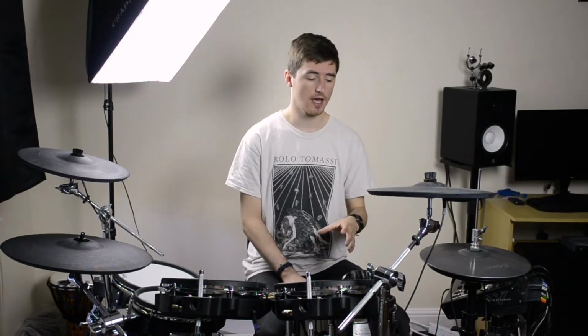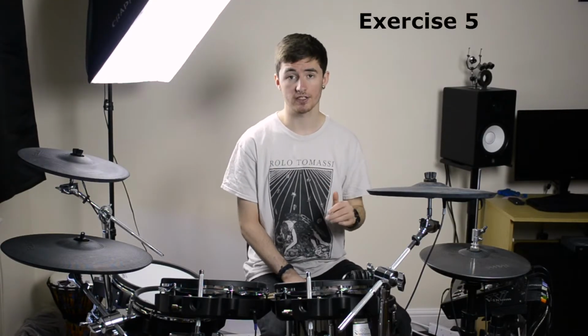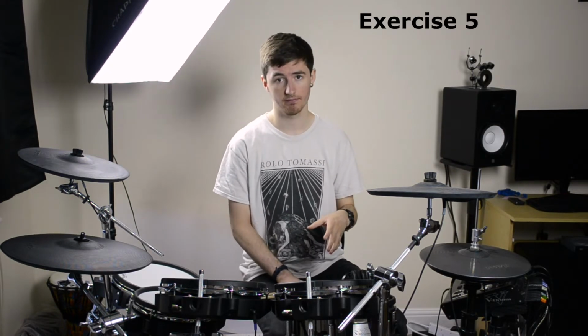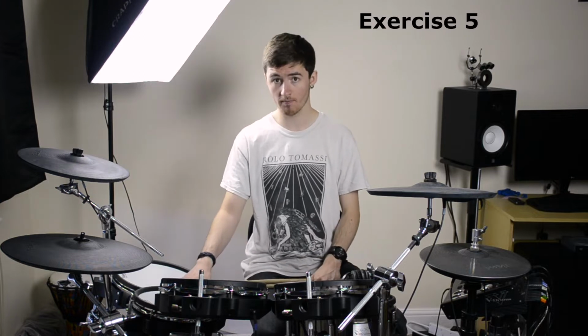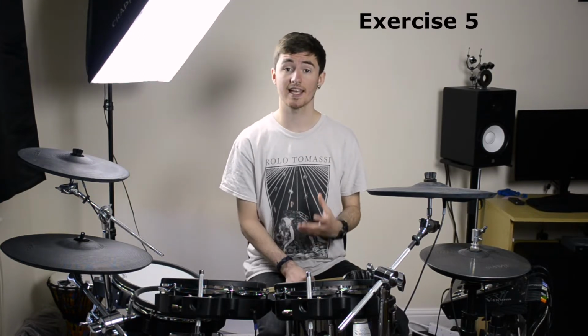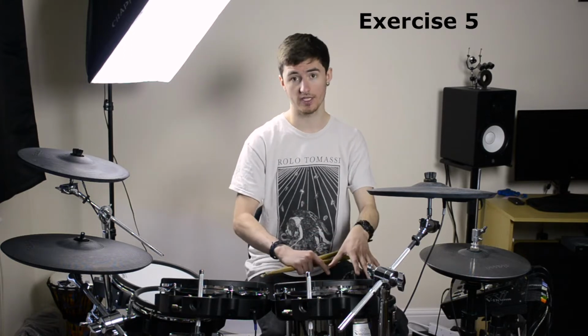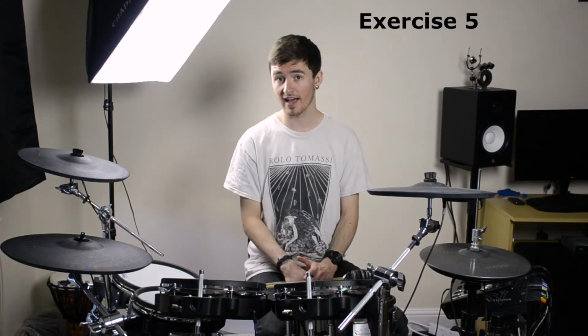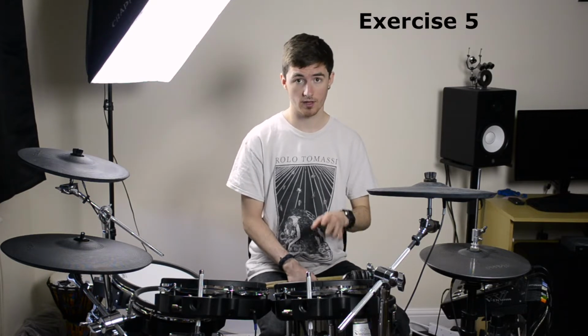So flams can be used in many different fills and grooves, but here is one example which also implements the paradiddle that we showed you earlier. So first off, we have a flam on one, and then two kick drums on the and of one. Then we have a flam on the floor tom for beat 2, followed by a kick on the E, and then a flam on the and back on the snare drum. Following that, we have a paradiddle, or at least the first half, right, left, right, on beat 3.